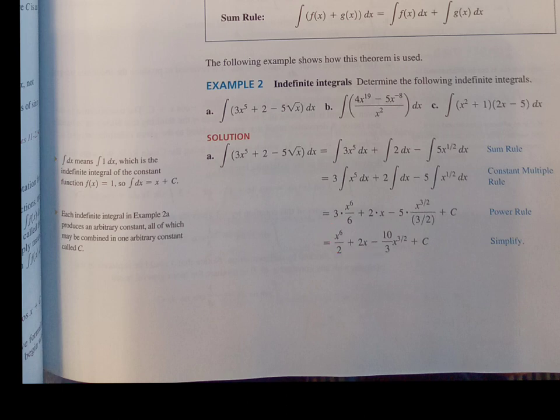This one isn't too big a deal. Think of your power rule going from here to here: all you do is add 1 to your exponent. That's why it's a 6. Then we have to divide by that number we just created, that 6. So 3 over 6 is 1/2, and that's where that comes from.